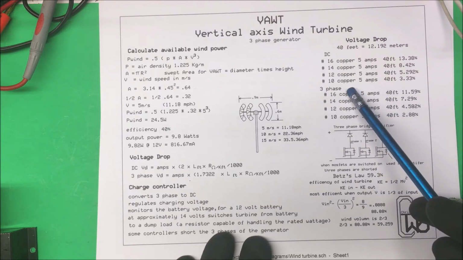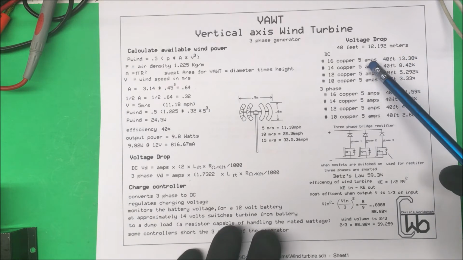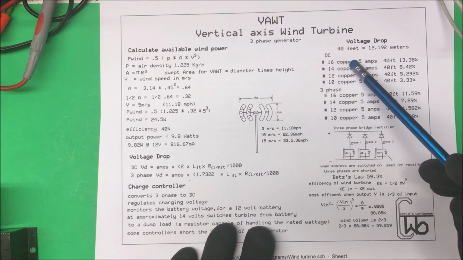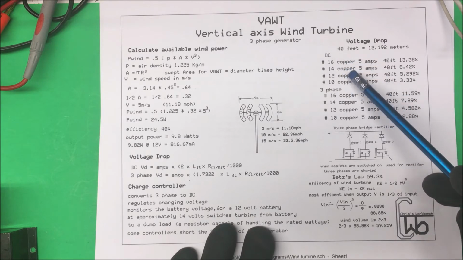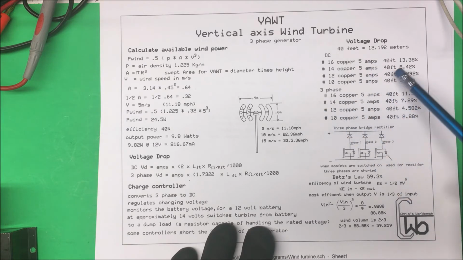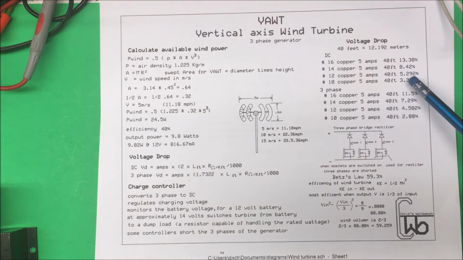But you can see if you run a number 16 copper for a long distance, this is only 40 feet, you're going to lose 12%. Now, if you put your DC controller up on top, then you're going to run DC down, and you get more loss running your DC down instead of your 3-phase AC here. With 3-phase, you're spreading it over 3 lines here, and only 2 on this side.